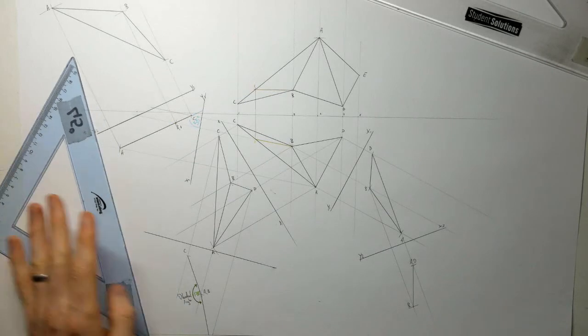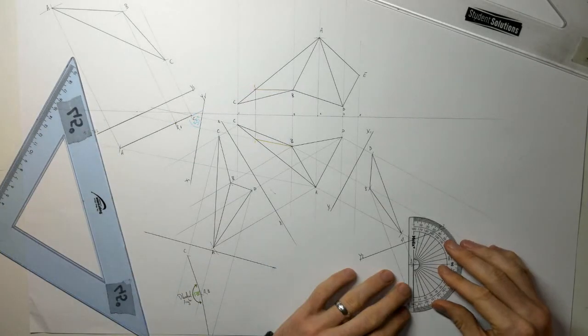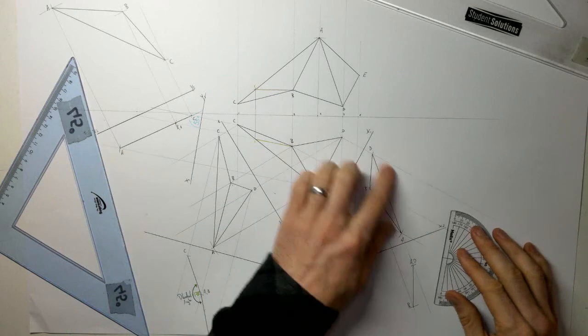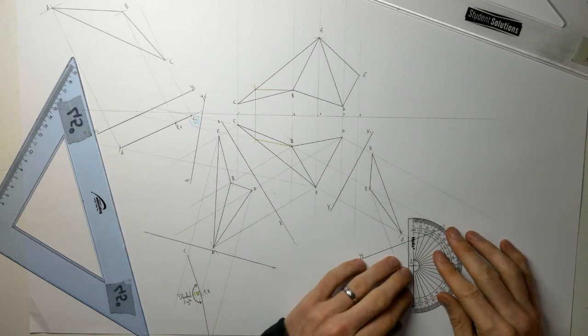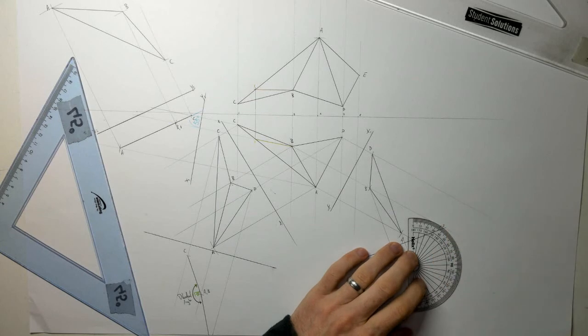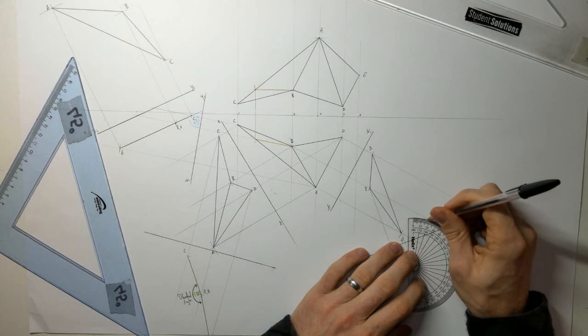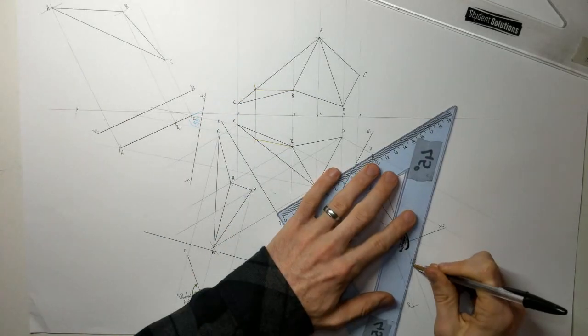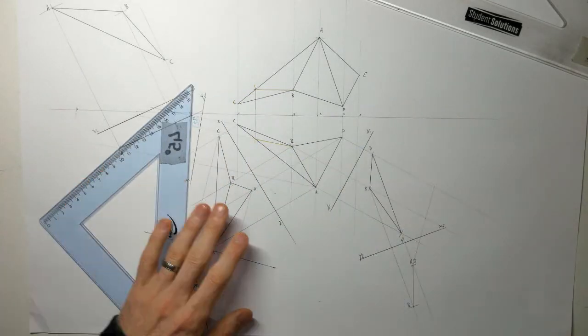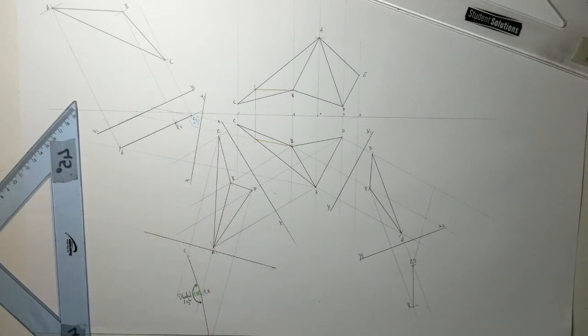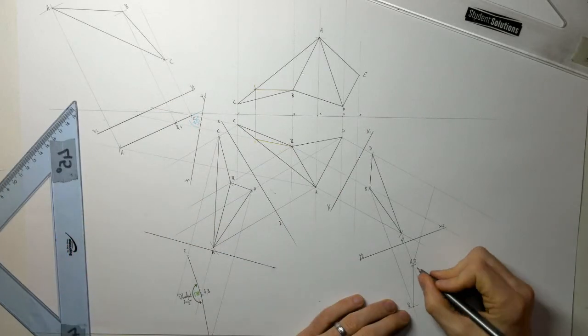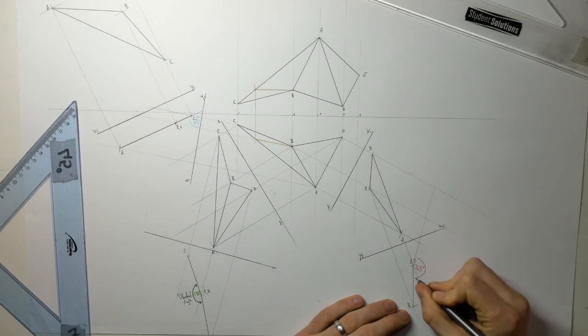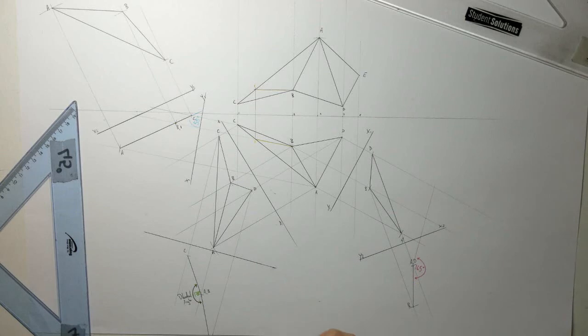So I'm going to measure an angle here of 165 degrees because we should be seeing the dihedral angle, we just don't have point E. So 165 degrees. Like that. Okay, now let's put that measurement in. 165 degrees.